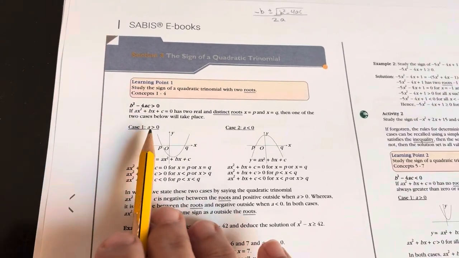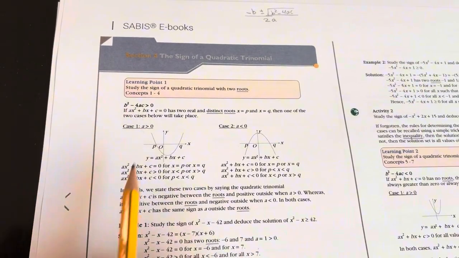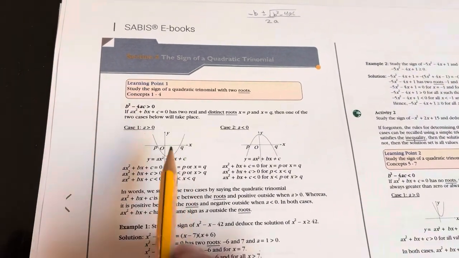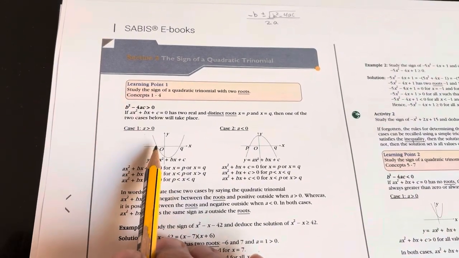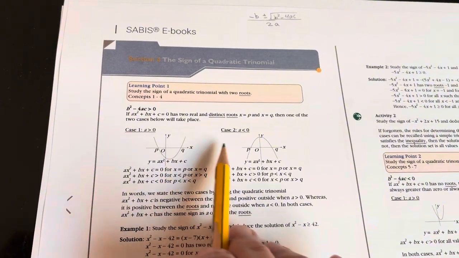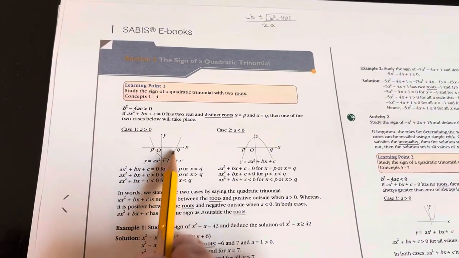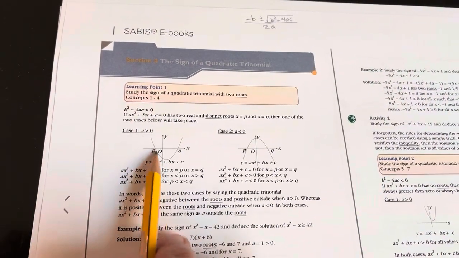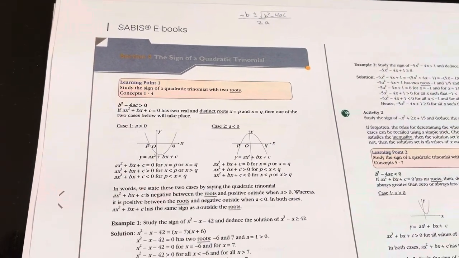So for the cases a is greater than 0 and this is greater than 0, where your roots are real numbers, the quadratic expression is greater than 0 for all the values of x less than p and all the values of x greater than q. And the range or the solution is less than 0 for all the values between p and q.